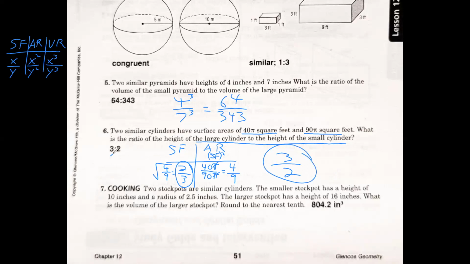All right, down to number 7. Cooking. 2 stock pots are similar cylinders. This small stock pot has a height of 10 inches and a radius of 2.5 inches. The larger stock pot has a height of 16 inches. What is the volume of the larger stock pot? Round to nearest 10. Now, the correct answers are in there. It's 804.2.